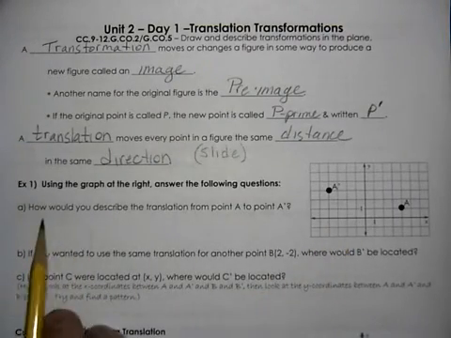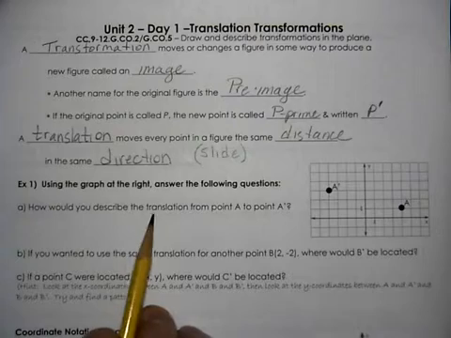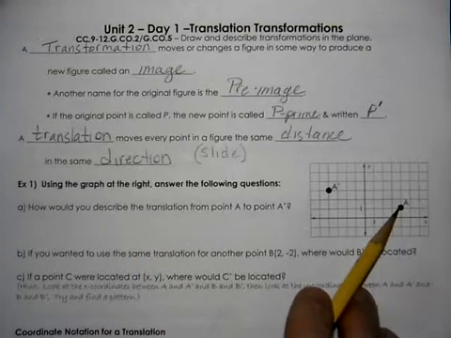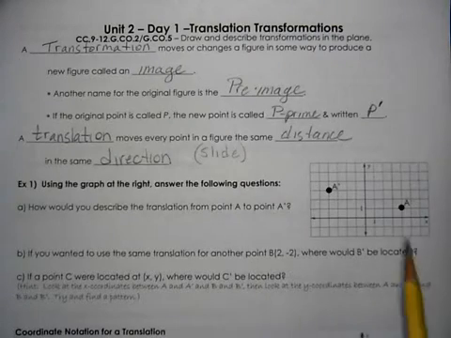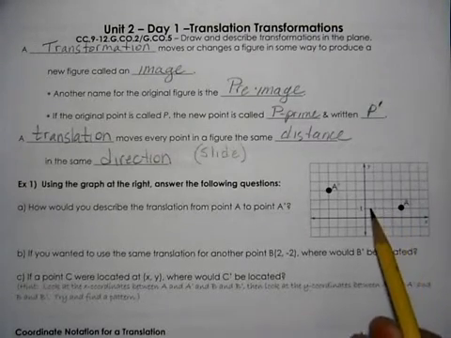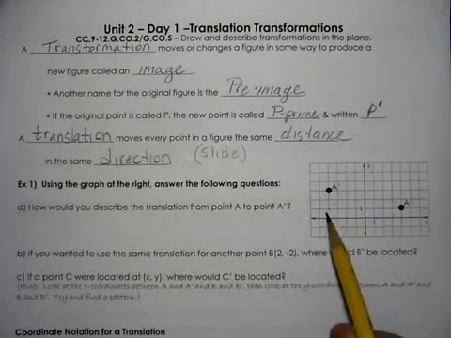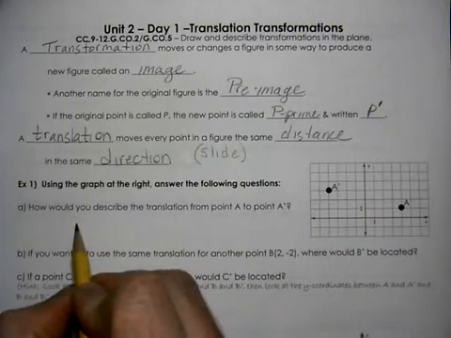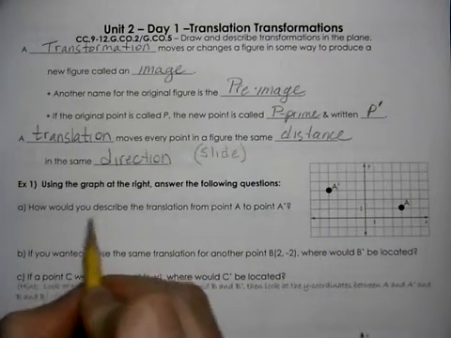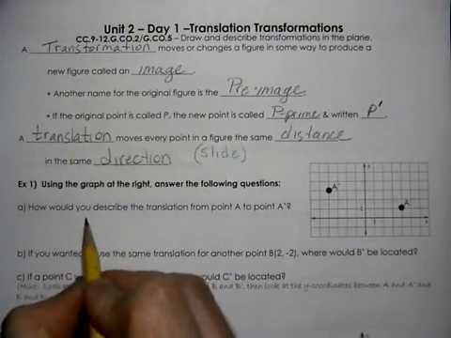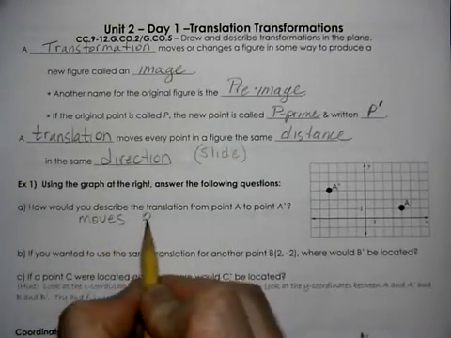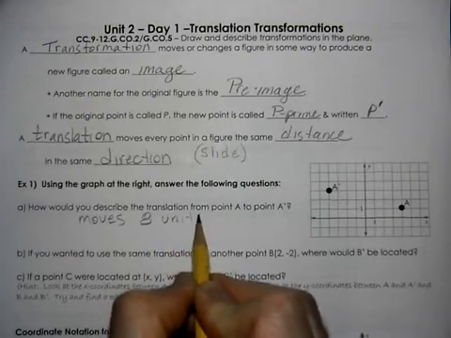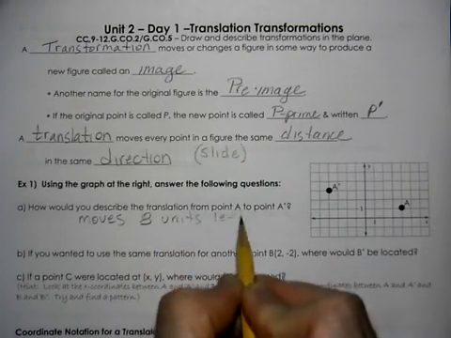Using the graph at the right, how would you describe the translation from point A to point A prime? When we look here, it's moving to the left 8 units. So how would we describe it? Moves 8 units left.